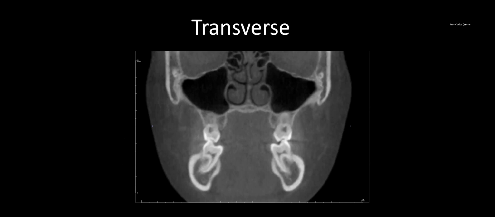No. Does this patient have a crossbite? No. However, when we scroll through the coronal slices and we study the emergence of the first molars in this case, you could see how they're lingually tipped, right? So if we were to upright those lower first molars, guess what? We would then be in a crossbite.